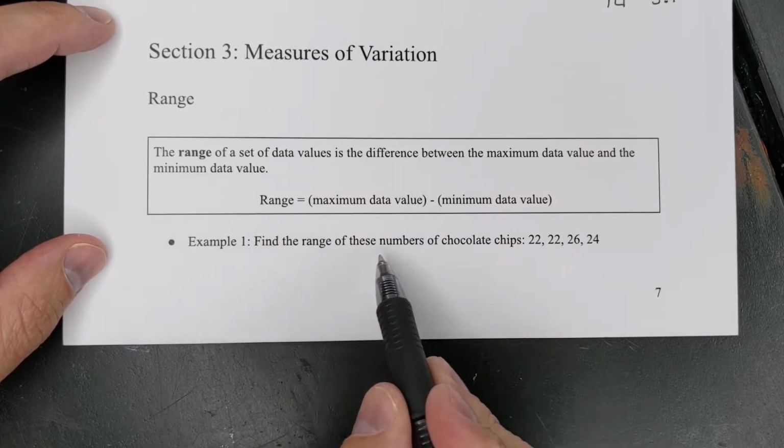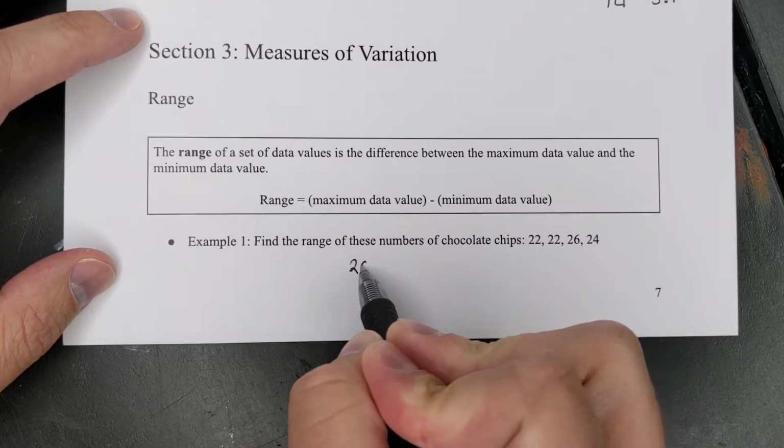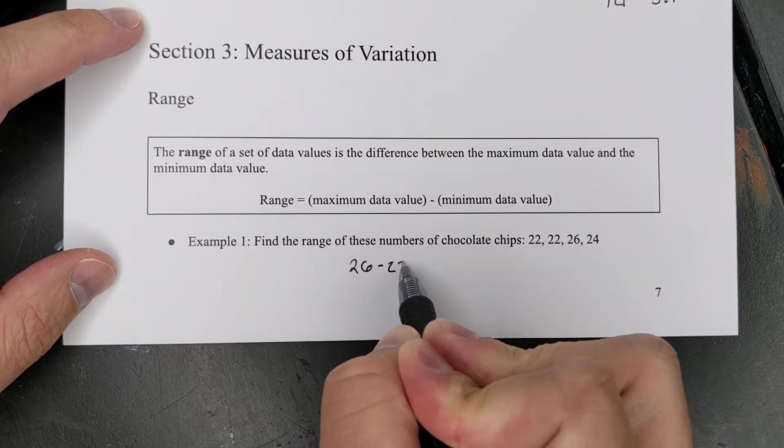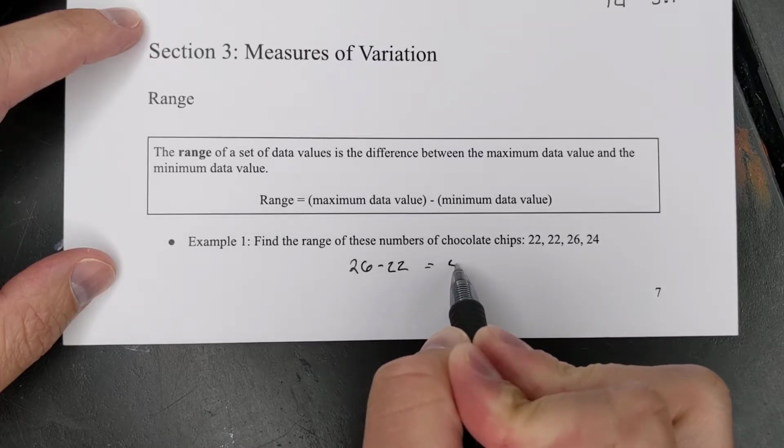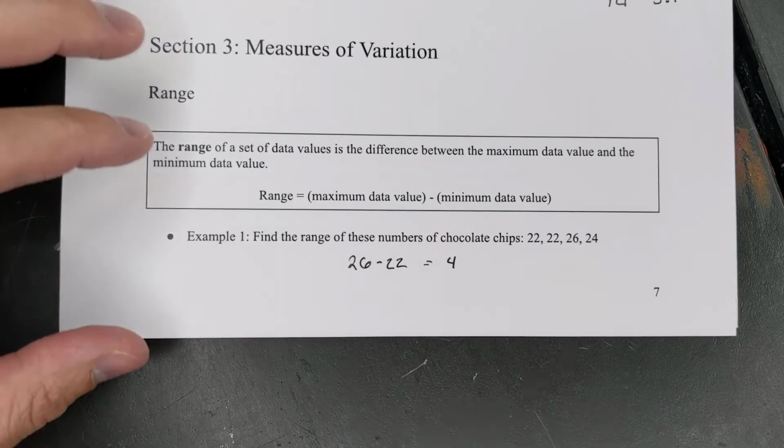So find the range of these numbers. Same set we've been using before. 26 is the largest, minus the smallest, 22. So the range is 4. And that's as easy as it can be.